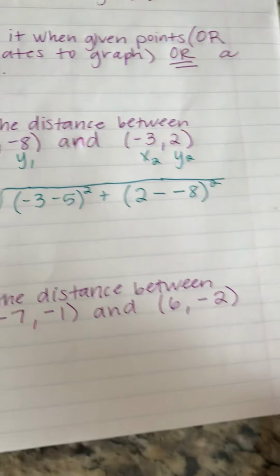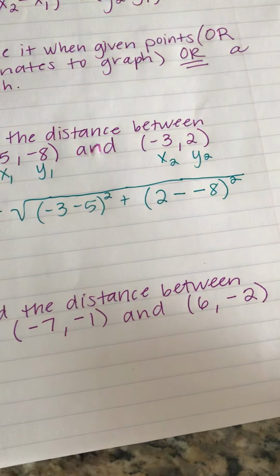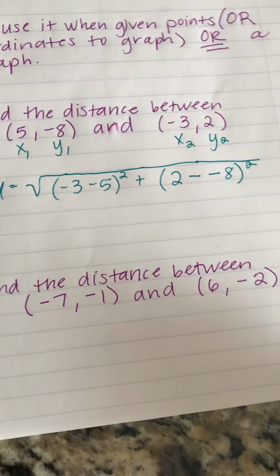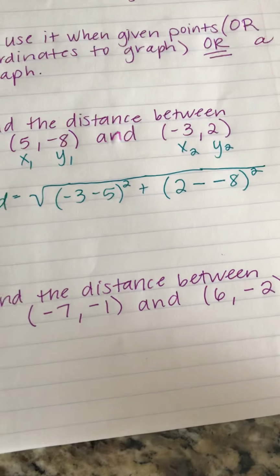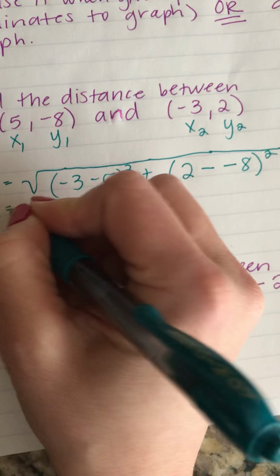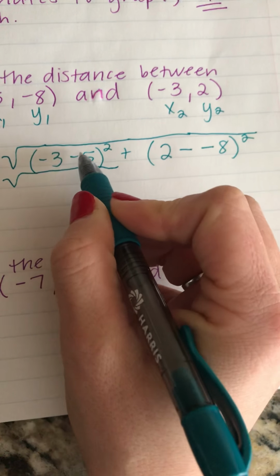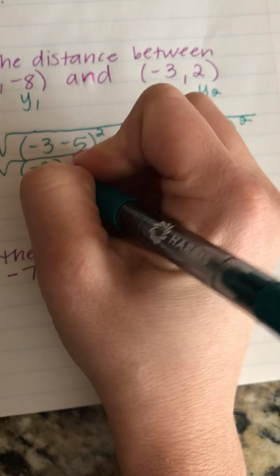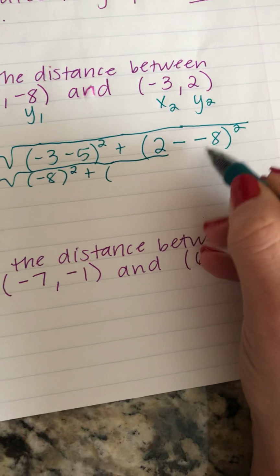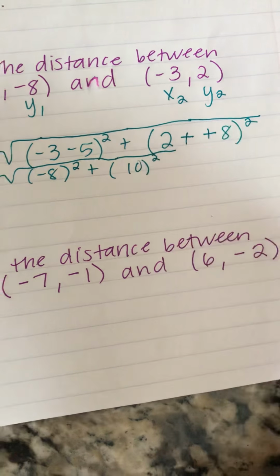Now, you can type it in your calculator just like that if you want to. For me, I don't like to do that. I get too mixed up. There's too many negatives, too many positives, too much room for error, in my personal opinion. You can leave it like that, that's fine, but I'm not going to. I'm going to do a little bit of simplifying here before I put it into my calculator. I'm going to have -3 minus 5, which is -8 squared, plus 2 minus -8, which is actually going to become a positive, so that's going to be 10 squared.